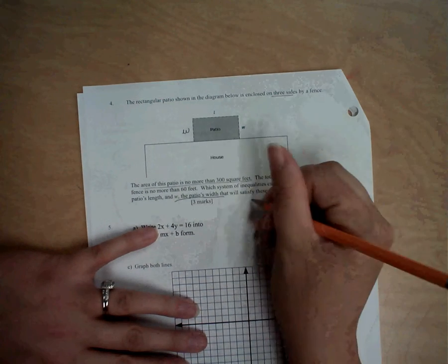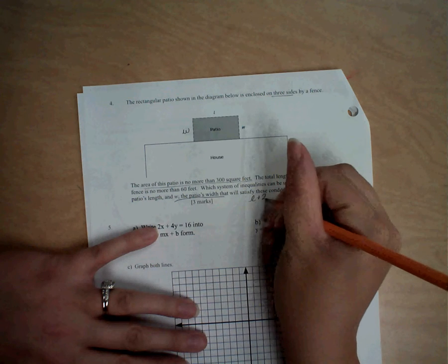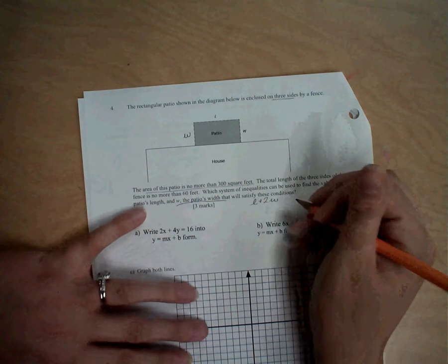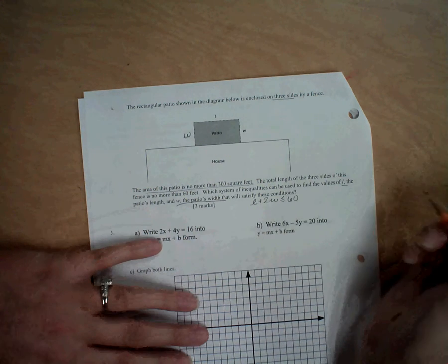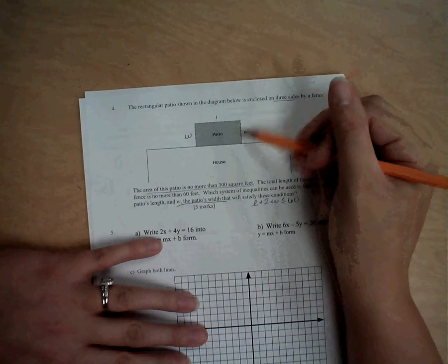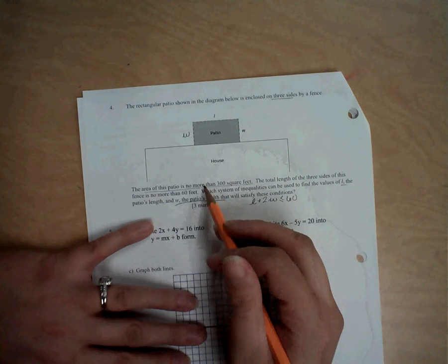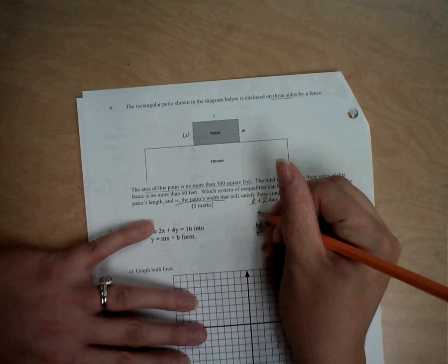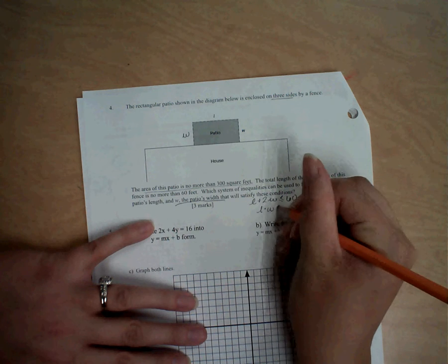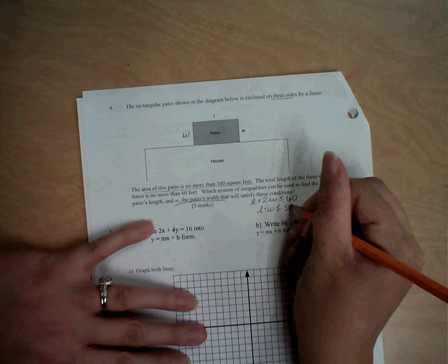So my length plus 2 widths has to be less than or equal to 60 feet. That's just the fencing that's going around it. Now I know the area is no more than 300, and the way I find the area of a rectangle is length times width. So length times width has to be less than or equal to 300.